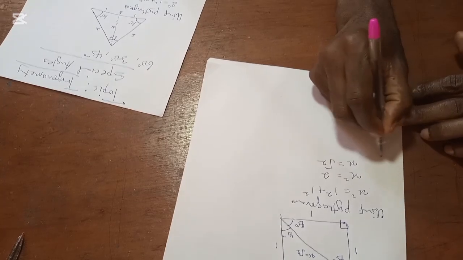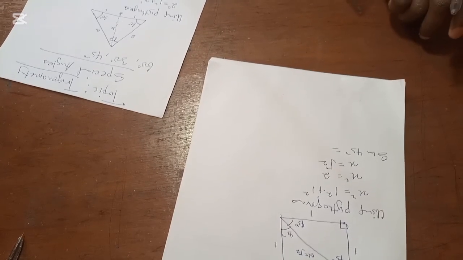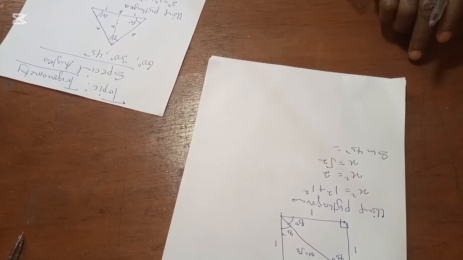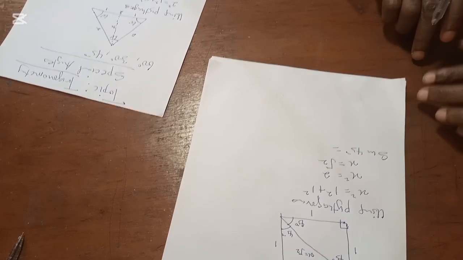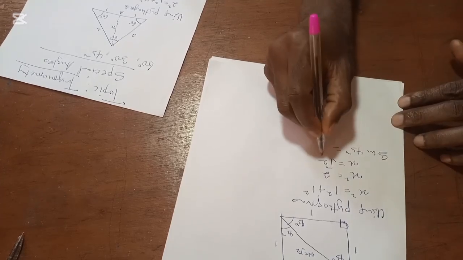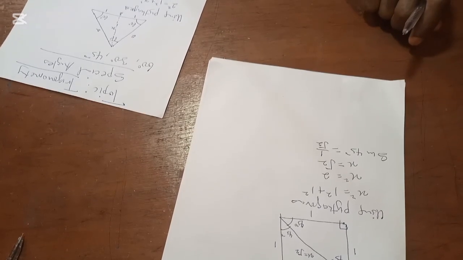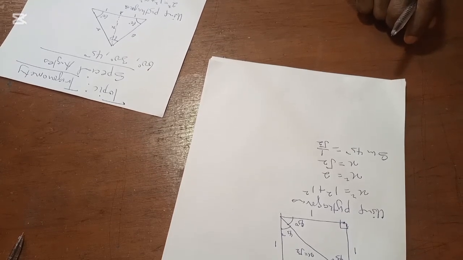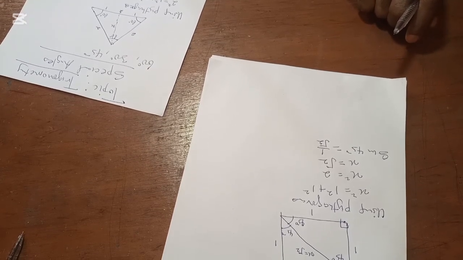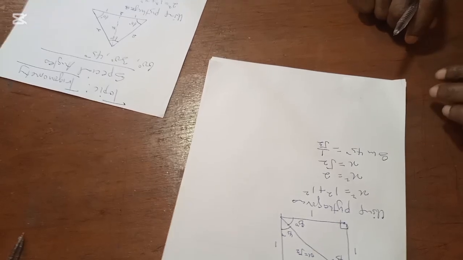So the first one, sine 45 degrees. Sine, you have seen, is opposite over hypotenuse. So what is the opposite of 45 degrees? From here, the opposite of 45 is 1, and the hypotenuse is root 2. So we have 1 over root 2. But if you recall, in mathematics, leaving a surd or a radical in the denominator is not always appropriate. You have to do what we call rationalization.